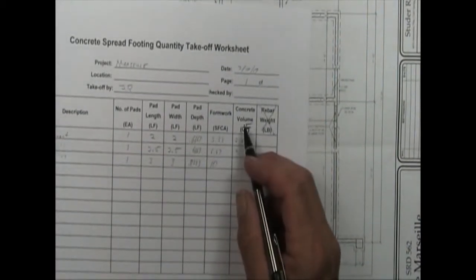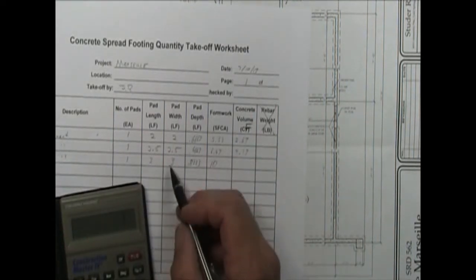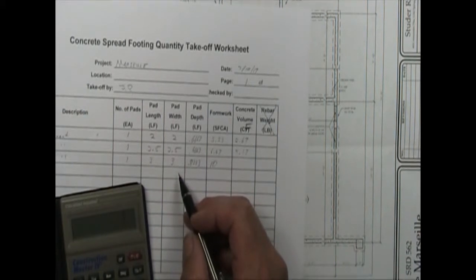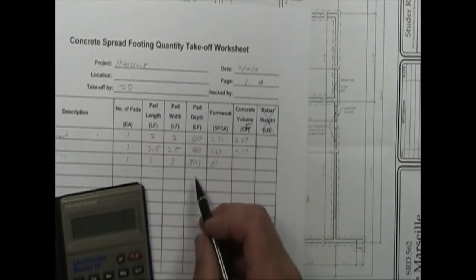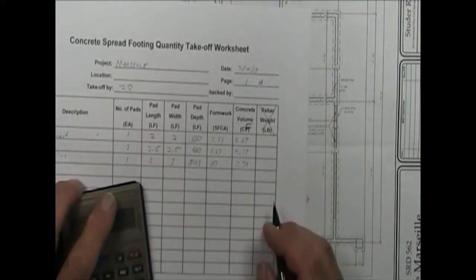Now the concrete volume: here I want to take length times width. It gives me 9 square feet times my depth. That's 7.4997, so we'll say 7.50 when I round those up.